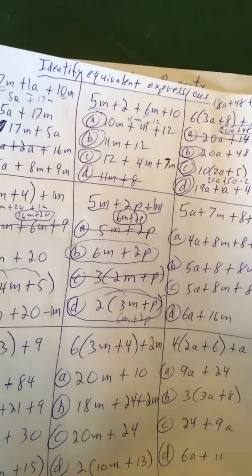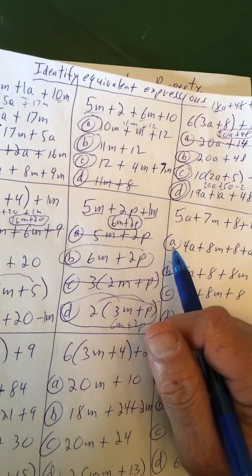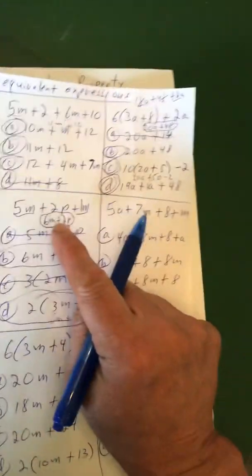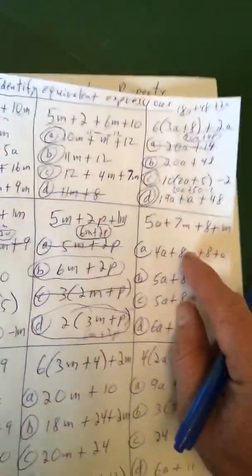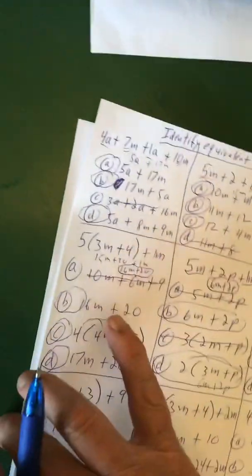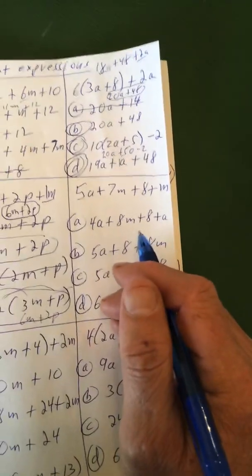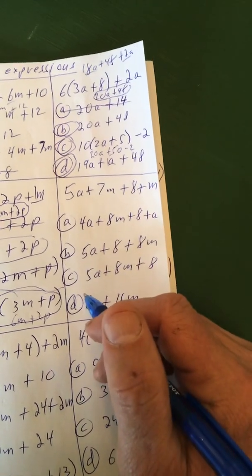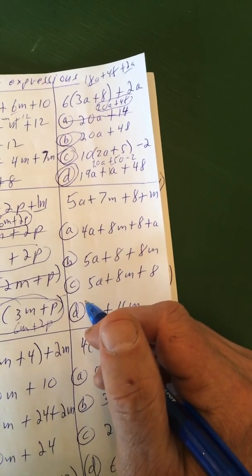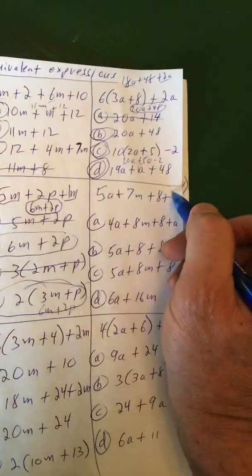So the whole thing is doing it. Don't just sit and look. Actually do the problems. First, simplify your original one to what you're trying to get, so you know what you're trying to get. So hit pause and copy and go. You should have the hang of this step by now. You put a 1 here.